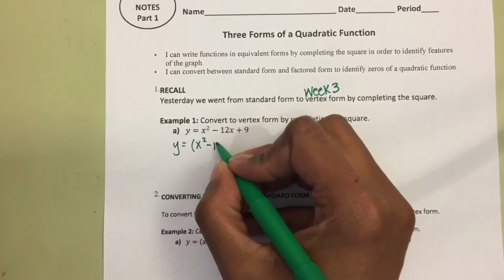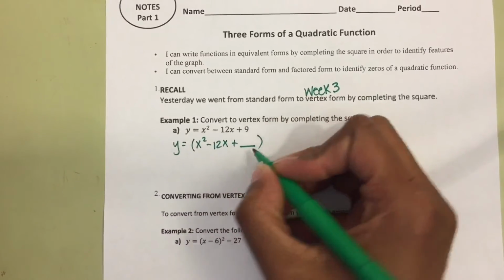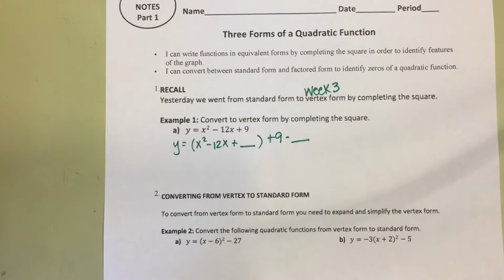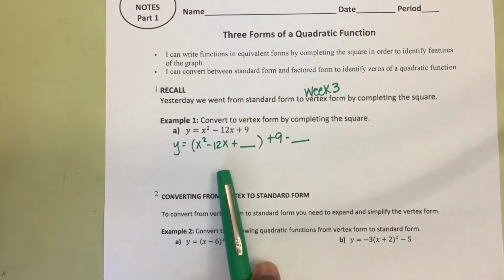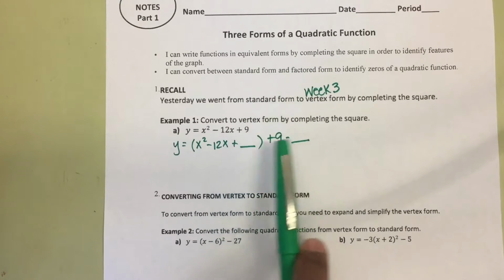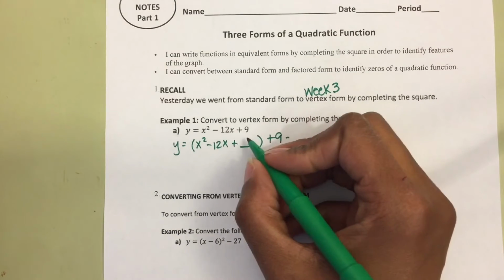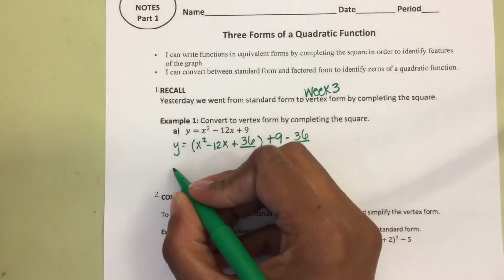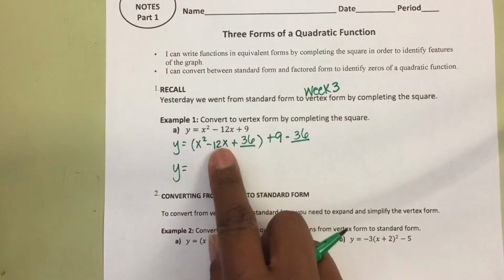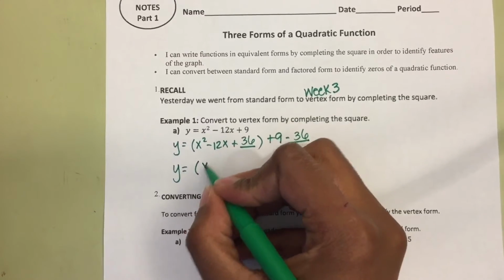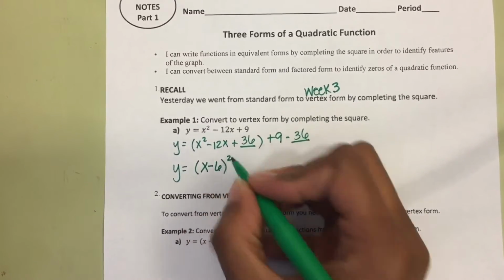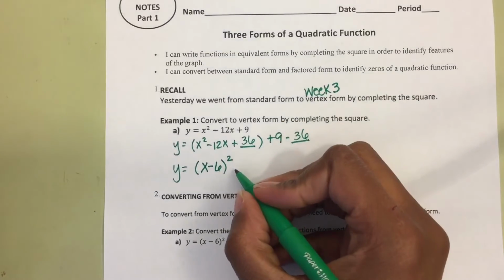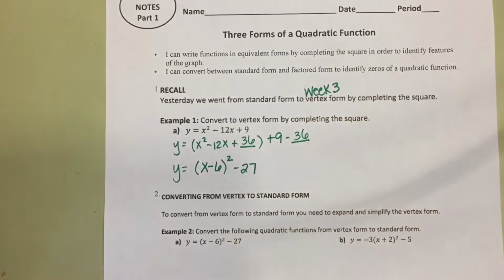Remember, we group our x's together. If it doesn't have an x, it goes on the outside, and then we have our minus blank. Take half the middle term and square it, and that's what goes inside your blank. So half of 12 is 6. 6 squared is 36. And so if you were to actually factor that, it's a perfect square trinomial. So x minus 6, that quantity squared, would be the same thing twice. And then you type this in to get your answer. And so then it's just minus 27.